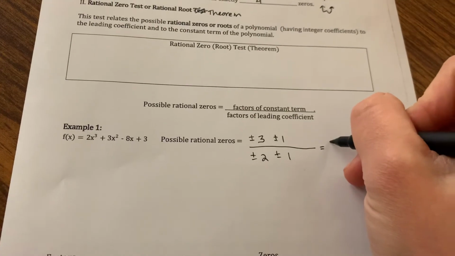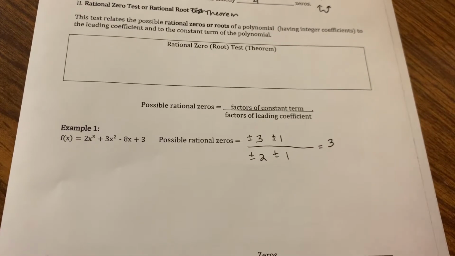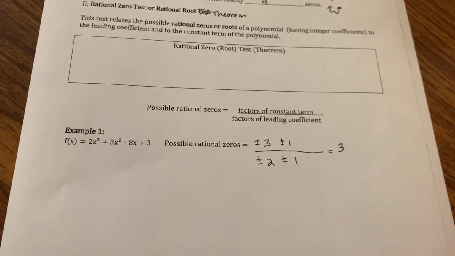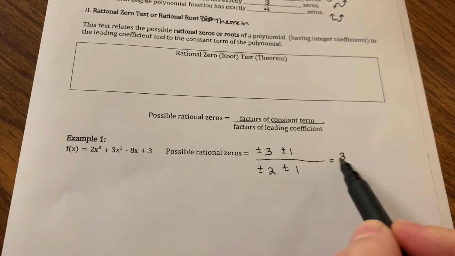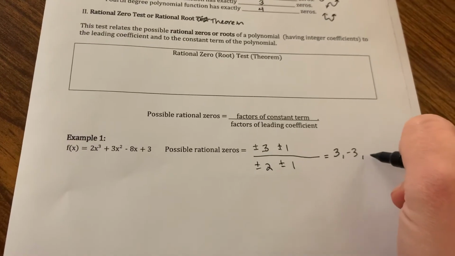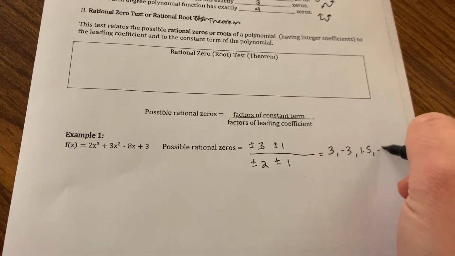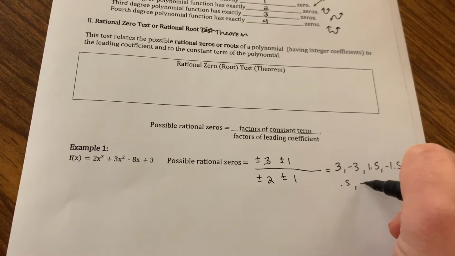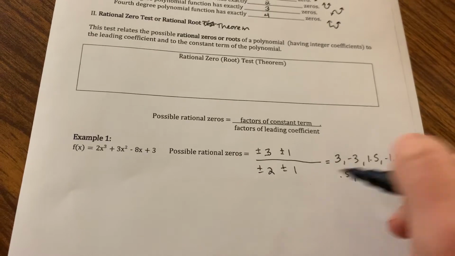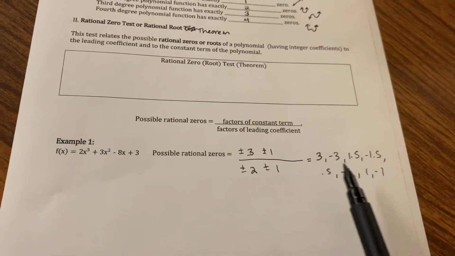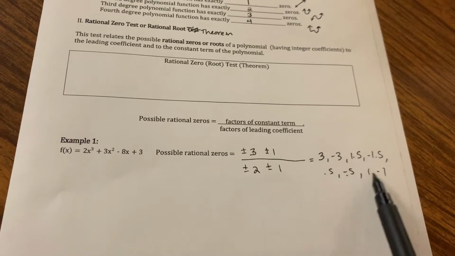So notice it says rational, so this is only to find the rational solutions. So we could have found 3 over 1, 3, or -3. Maybe it's 3 over 2, which is 1.5, or -1.5. Maybe it was 1 over 2, which is 1/2, or -0.5, or maybe it was just 1 or -1. So Rene Descartes said, okay, I'm gonna just use these numbers.